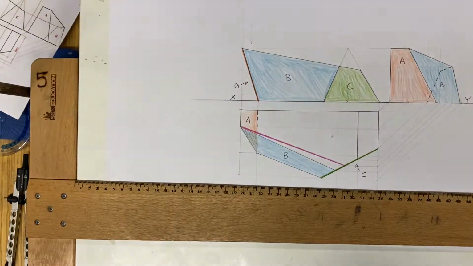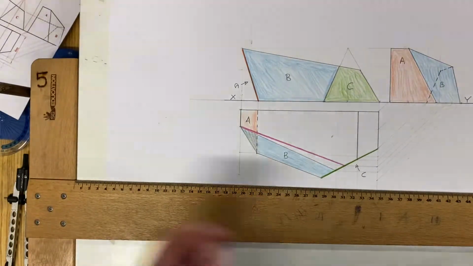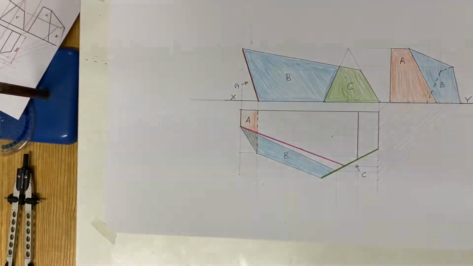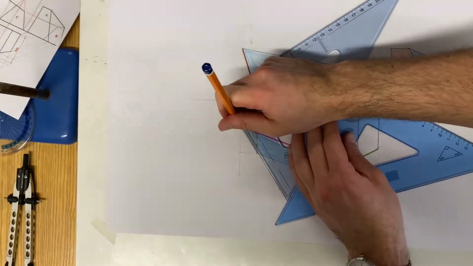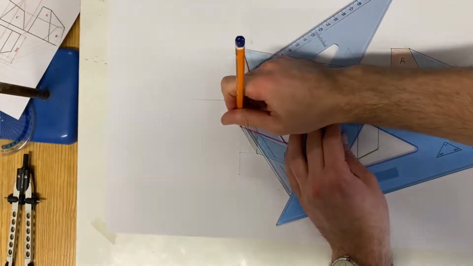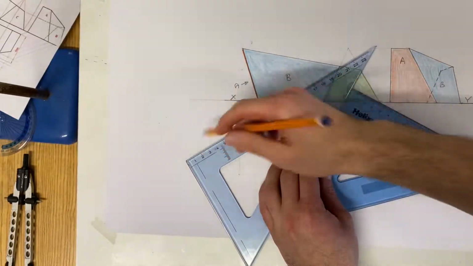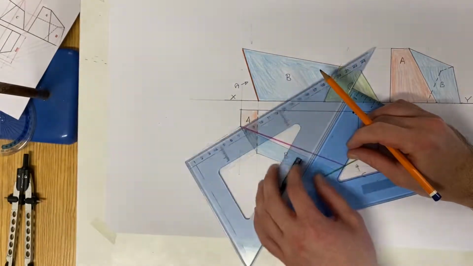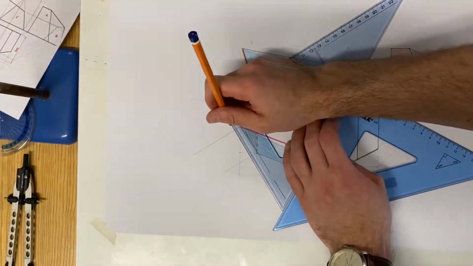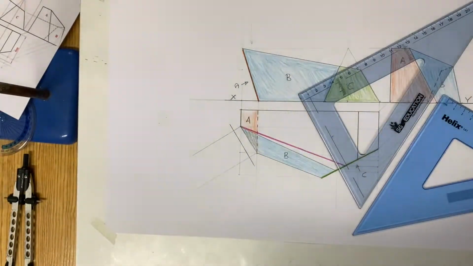The first thing we need to do is look in perpendicular to that, to see the true length of the line of intersection. And as always, we go 2 views back for our measurements.